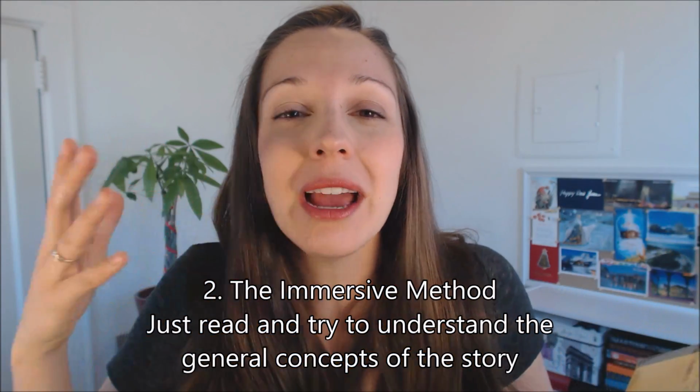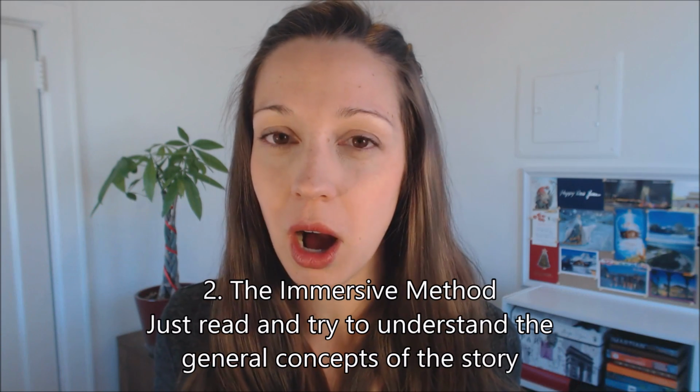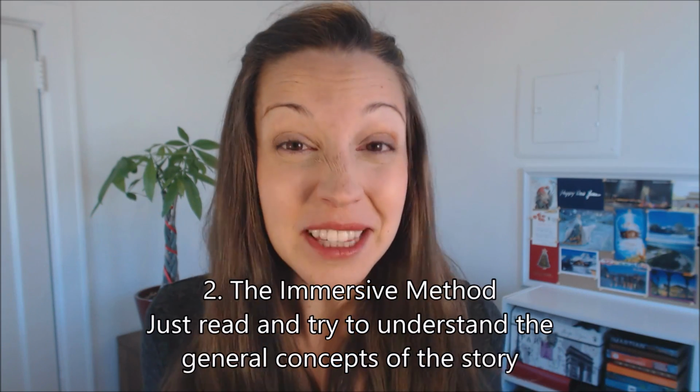So what I did as I was reading, there are no underlines. There are no notes. I just tried to understand the general concepts. And that's what this method is. The second method is just understanding general concepts. So this is a good method to use if you kind of already know the story.